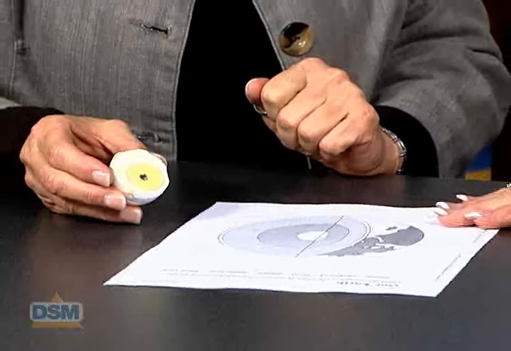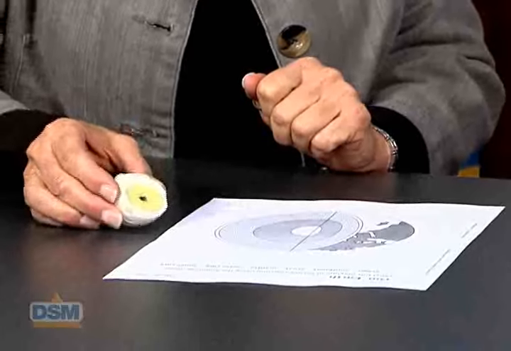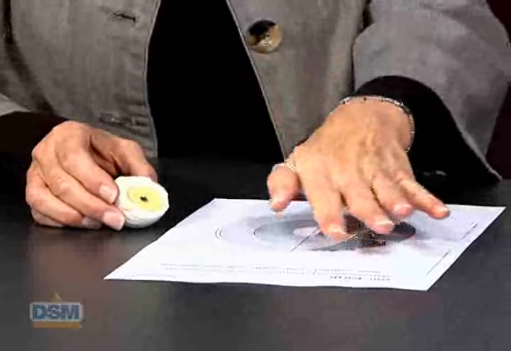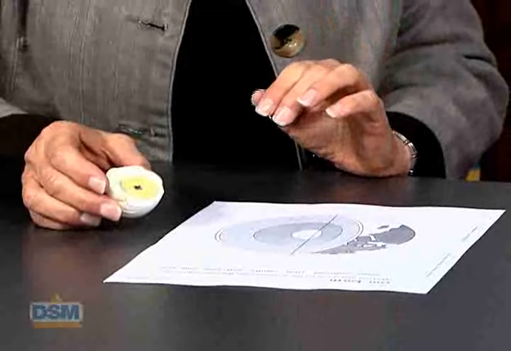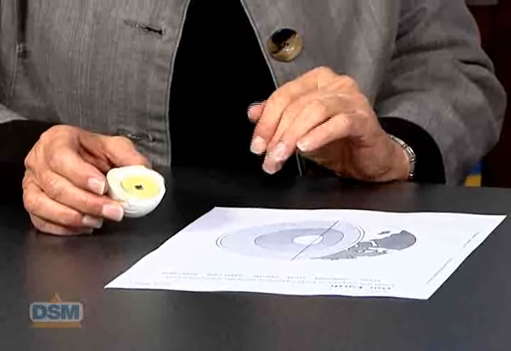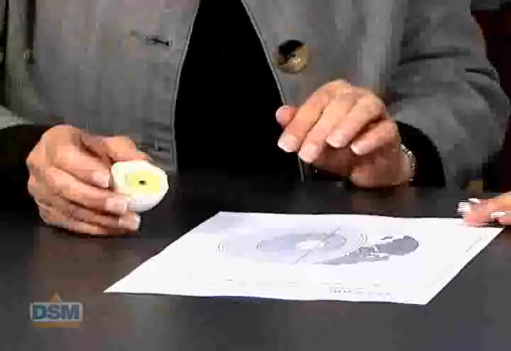Property is a term that describes the characteristic of an object or describes how something acts. Students will learn the properties of the structures of the earth. Look at the words at the top of the activity sheet. Kathy, what are those? We have ocean, continent, crust, mantle, outer core, and inner core. Okay. What part of the egg model does the crust represent?